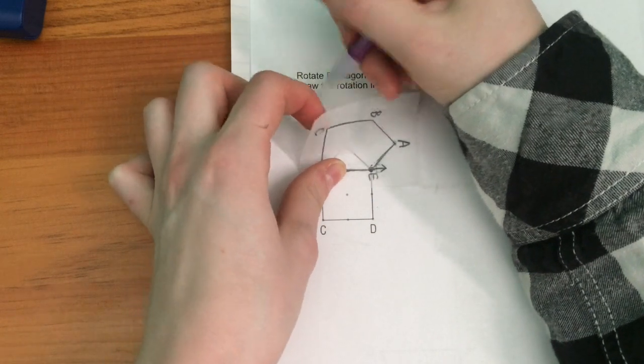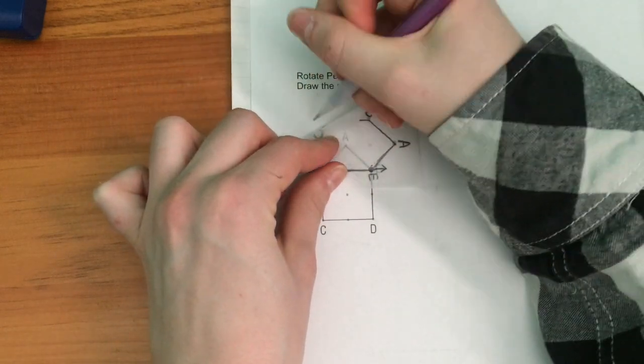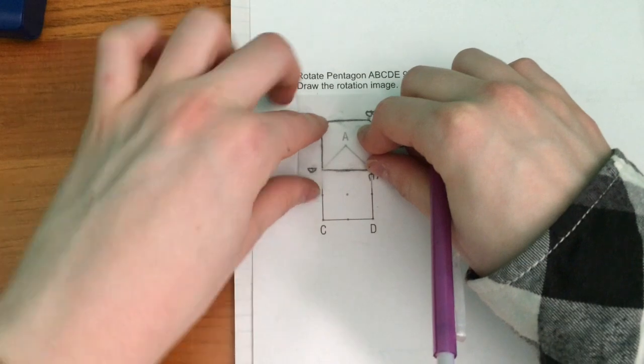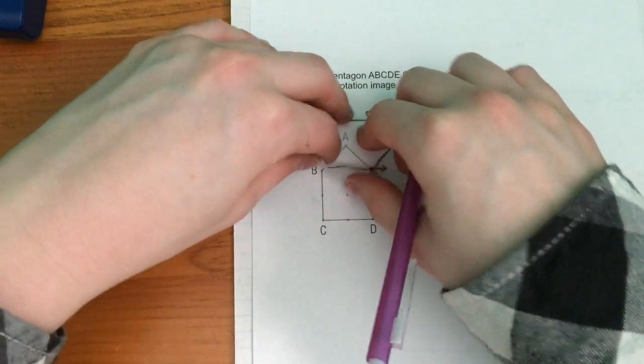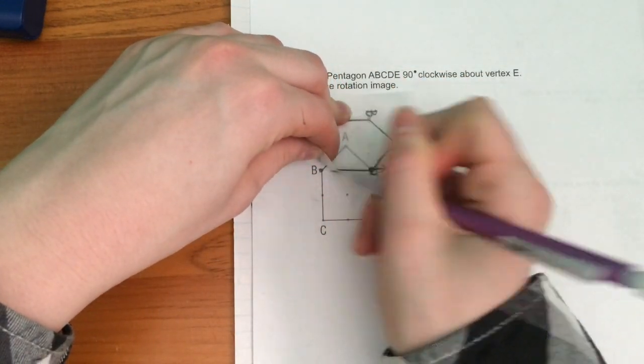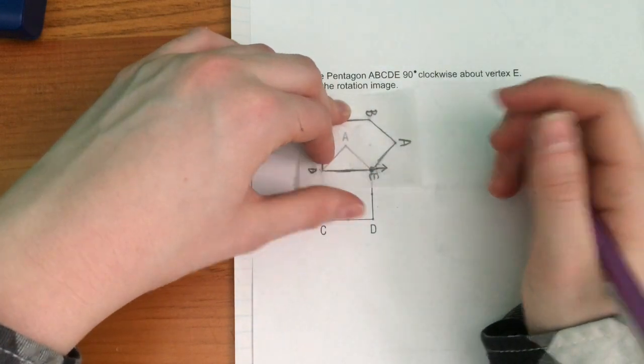I need to be as accurate as I possibly can. So I'm just peeling back the paper, but making sure that my parchment paper does not ever actually lift up or move spots. Sorry, that was poorly phrased.